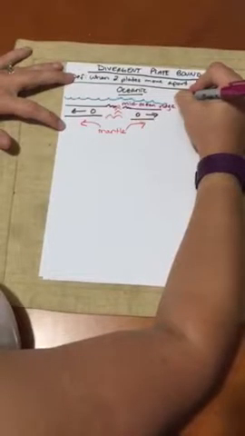A famous example of this is in the middle of the Atlantic Ocean, and it's very simply named the Mid-Atlantic Ridge.